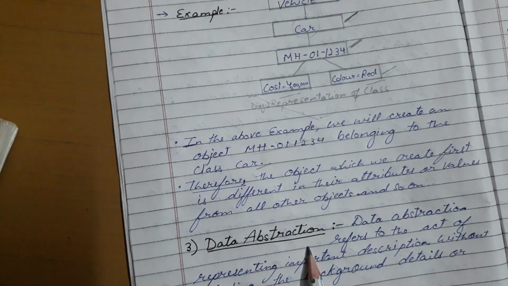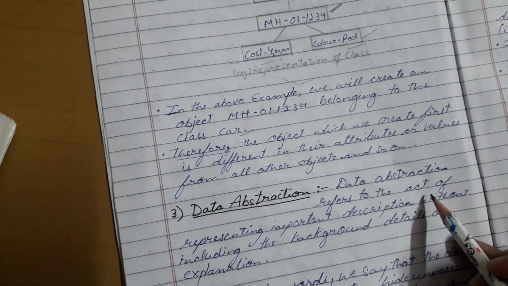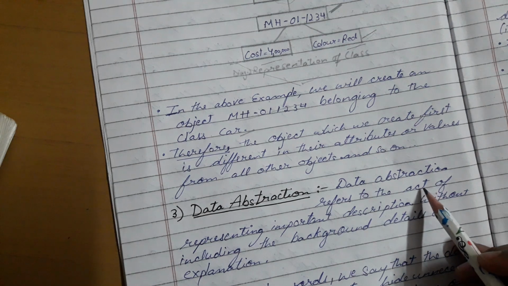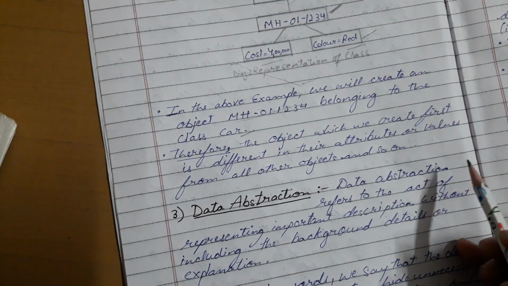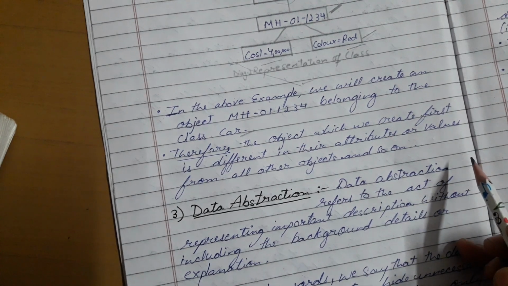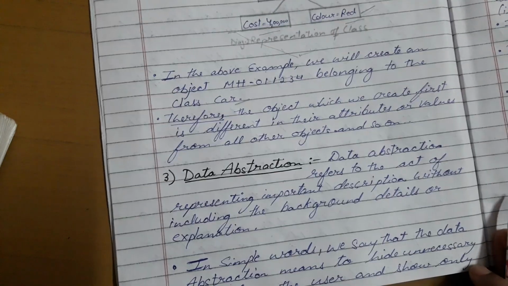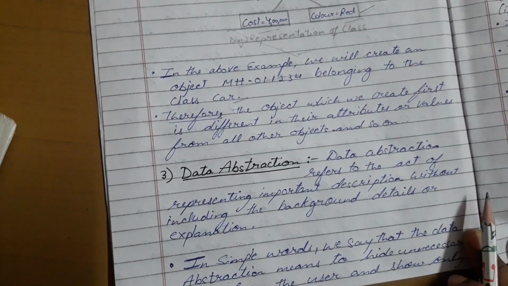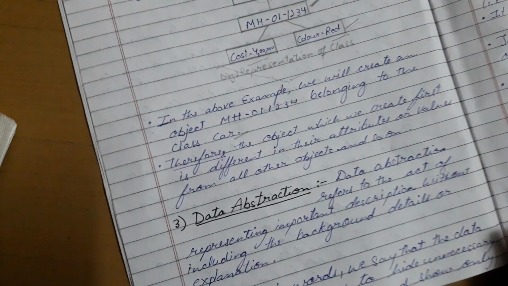Data abstraction. The third is data abstraction. In simple words, we say that to abstract the data from any program is called data abstraction, or we also say that hiding the unnecessary information from the user and showing only the necessary information to the user is called data abstraction.